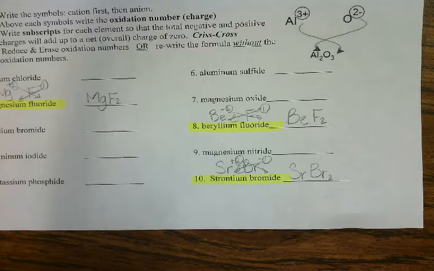And you'll get to a point where you'll be able to do this without even doing the crisscrossing. You'll be able to look and go, okay, I know what those oxidation numbers are, and swap them. So good luck, and let us know if you have any questions.